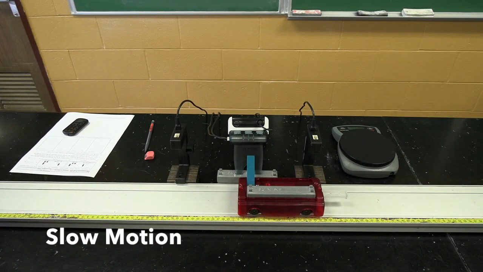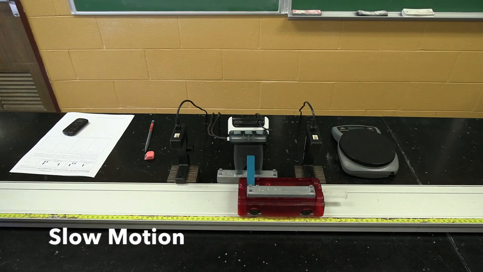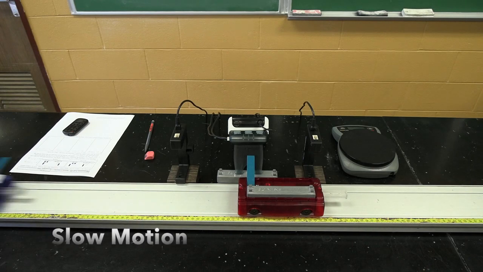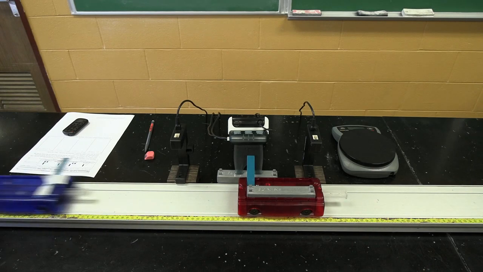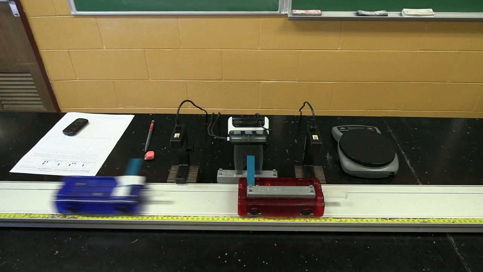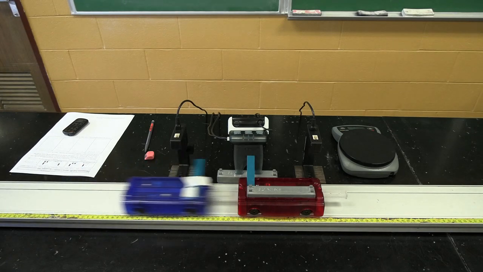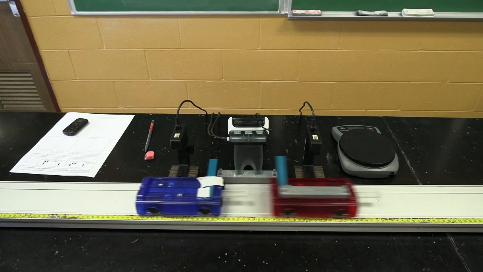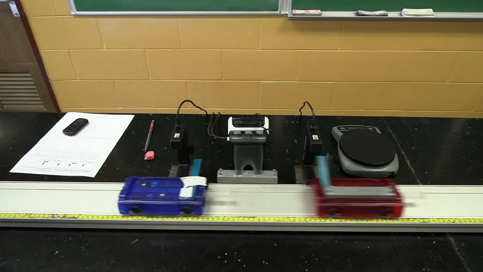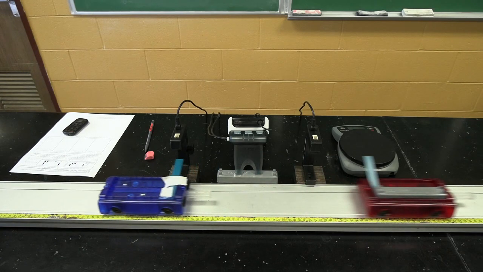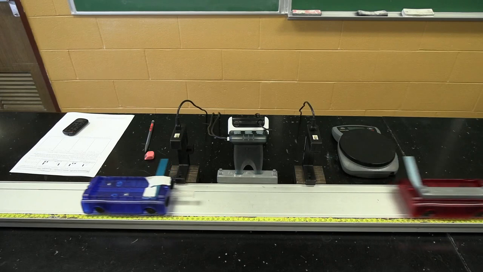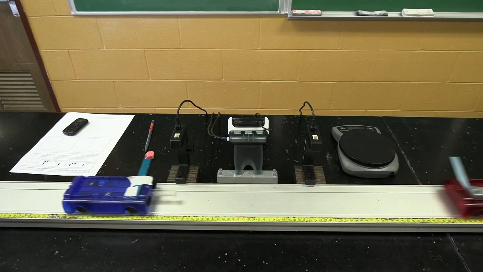This is the system before the collision. You need to figure out the velocity of the blue car and the velocity of the red car before the impact from this view. This is the system after the collision. You need to figure out the velocity of the blue car and the velocity of the red car after the impact.